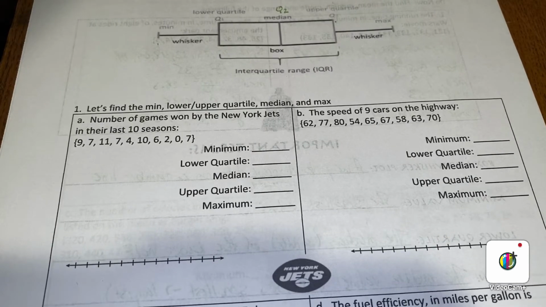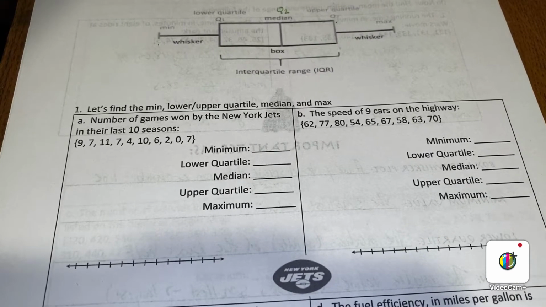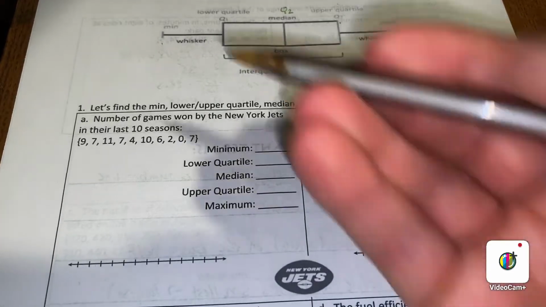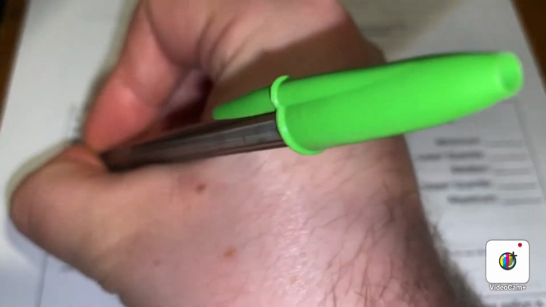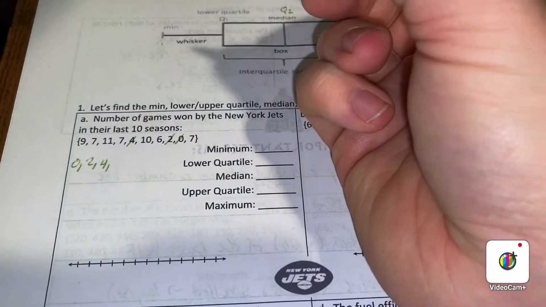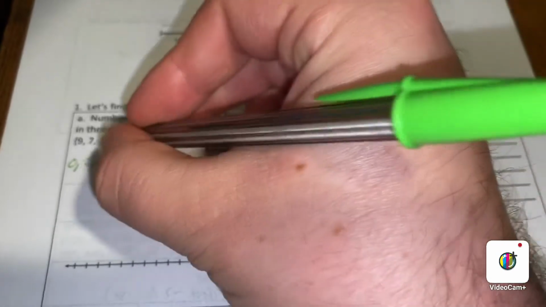Number 1. So we're going to find the minimum, lower and upper quartile, median, and max. So the number of games won by the New York Jets in their last 10 seasons. So put these in order. So you have 0, 2, 4, 6. There's 1, 2 sevens. I'm sorry, 3 sevens.